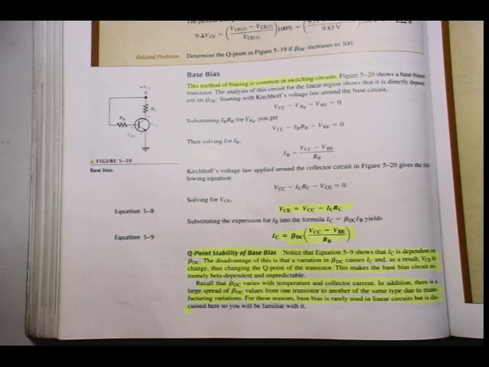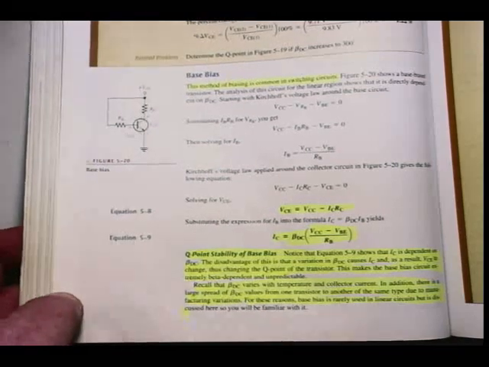And just to remind you of what you've learned in the previous chapter, recall that beta DC varies with temperature and collector current. In addition, there is a large spread of beta DC values from one transistor to another of the same type due to manufacturing variations. For these reasons, base bias is rarely used in linear circuits, but it is discussed here so that you are familiar with it. So it's normally used more for switching, as we've seen in the first sentence, not for linear circuits, because it is too beta dependent, and we've seen that beta changes with temperature changes and collector current changes.